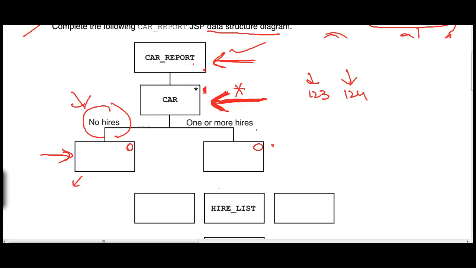If a car has not been hired, then we are not going to display the car report, right? So if no hires, and we can say no hire, then we are not going to proceed further with this box. This is where this data structure diagram stops, right? When we reach this point, this is where it stops.